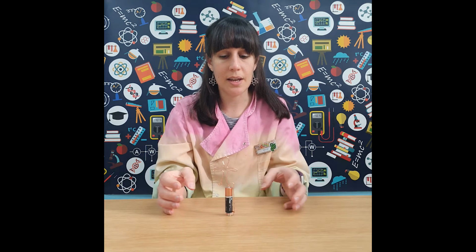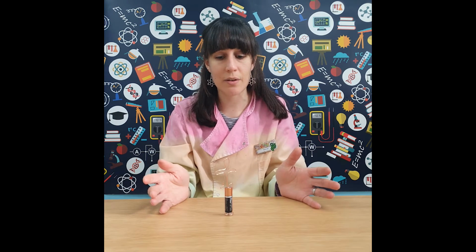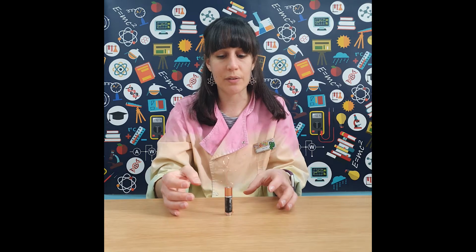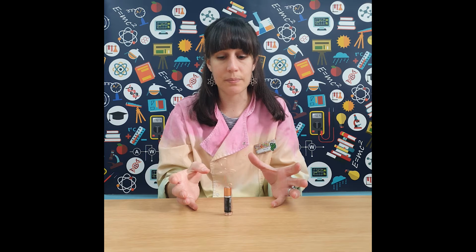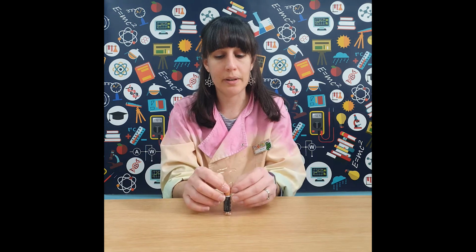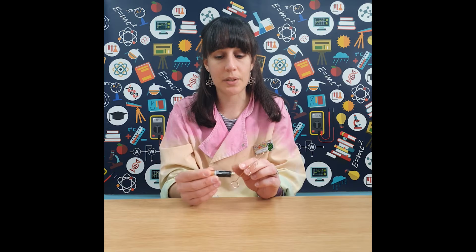So this is a basic magnetic field. So now we've got two magnetic fields. We've got the magnetic field from the magnets and the magnetic field being produced by the flow of electrons. Well, what do you think might happen if we turned our battery upside down?